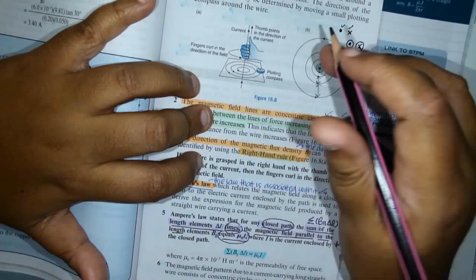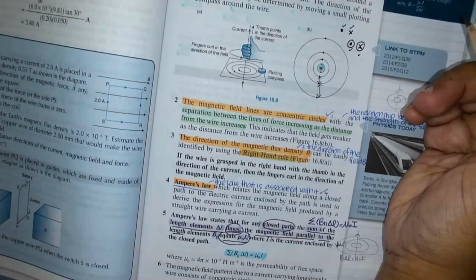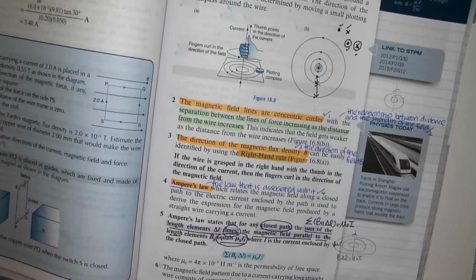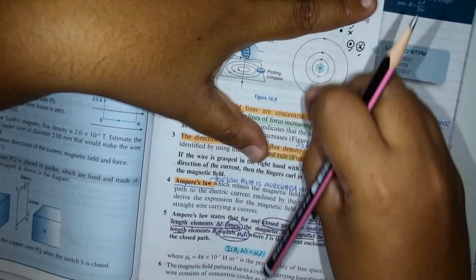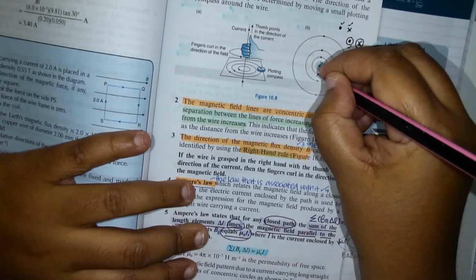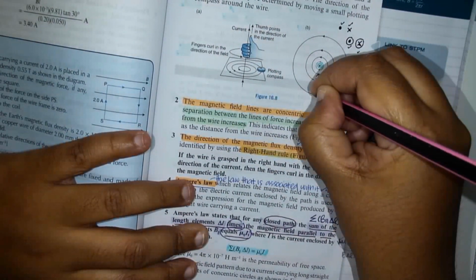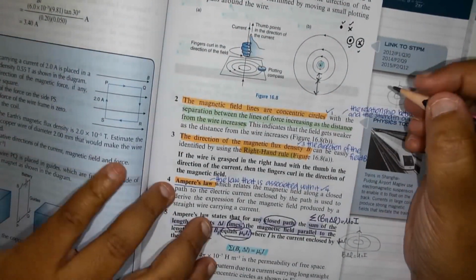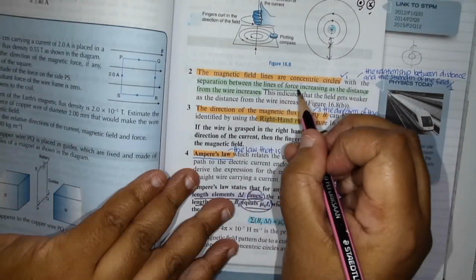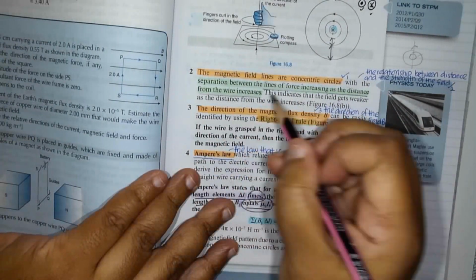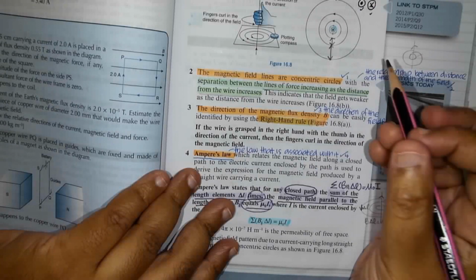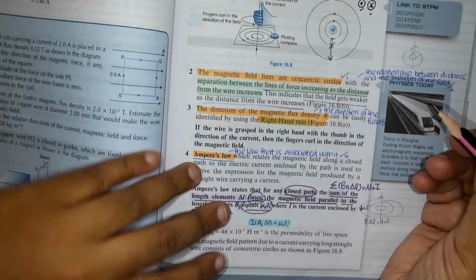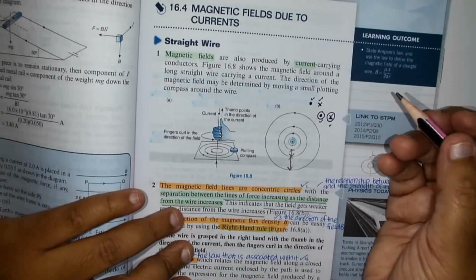So if you look at this pattern here, you will realize that the separation between the magnetic field lines increases as it goes further from the conductor. It says the separation between lines of force increases as the distance from the wire increases. And this indicates that the field gets weaker as the distance from the wire increases. I just want to let you all know.